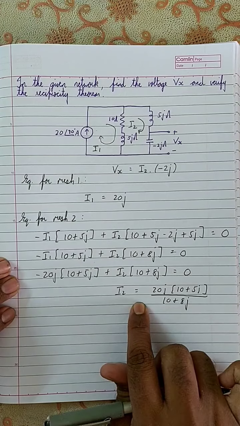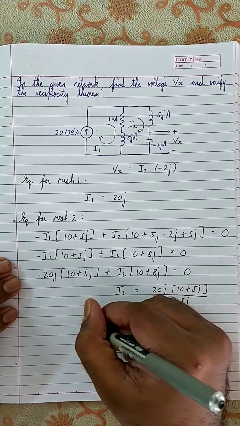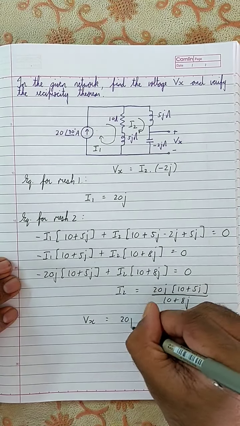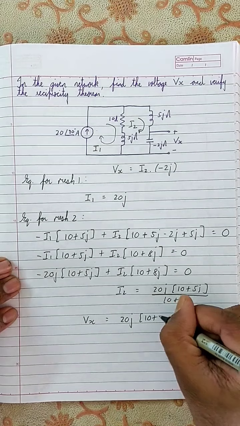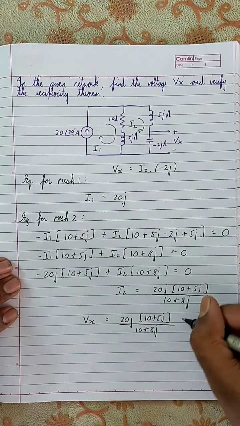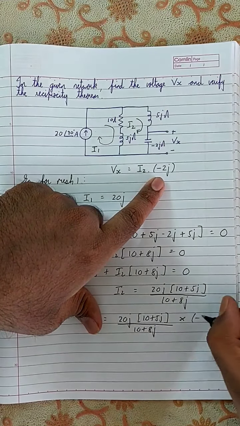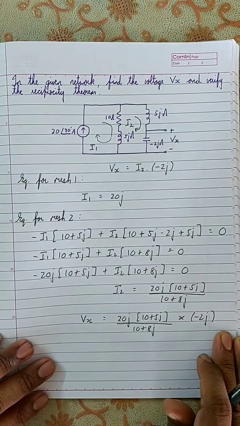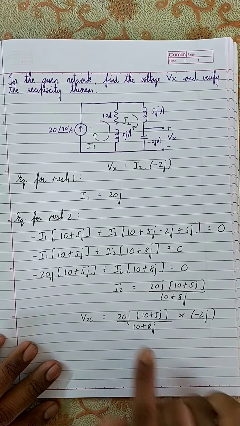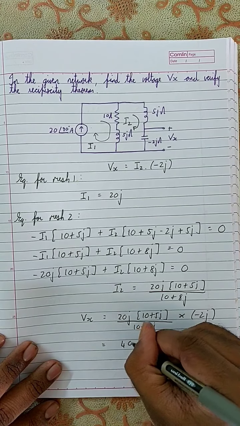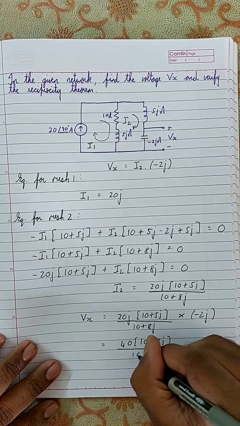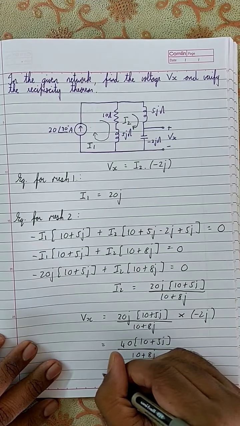If this is the equation for I2, then I can now write the equation for Vx. Therefore, Vx is equal to 20j into (10 plus 5j) by (10 plus 8j) into minus 2j. Here j into j is minus 1, minus and minus will become plus, and 20 into 2 is 40, so you will get 40 into (10 plus 5j) by (10 plus 8j). This is the value of Vx.